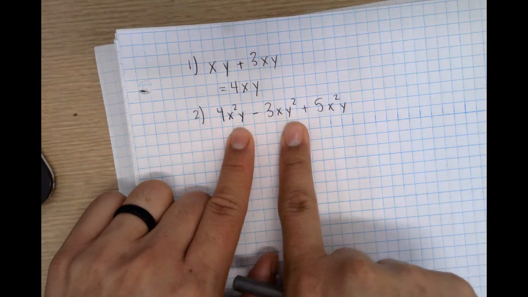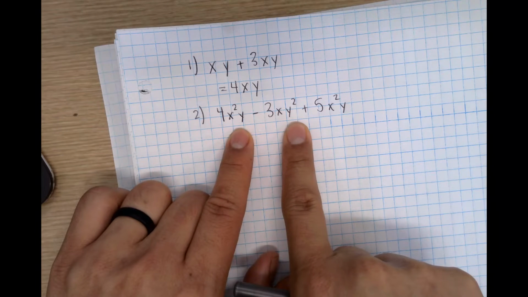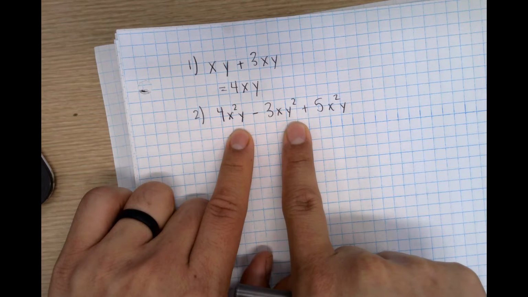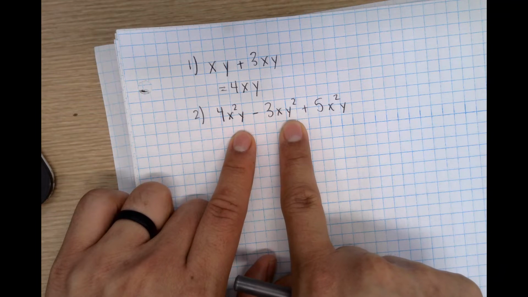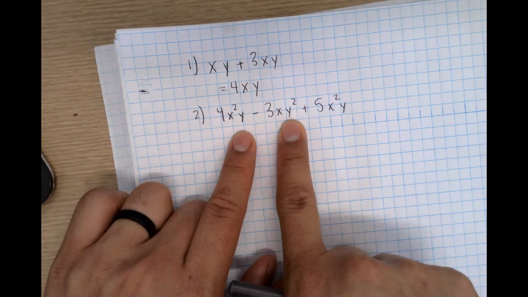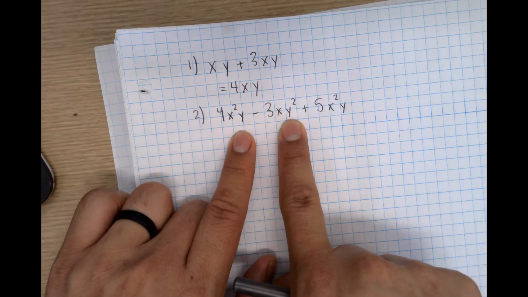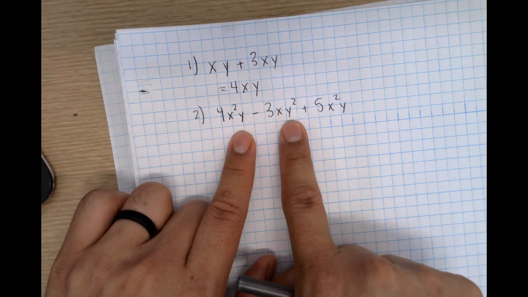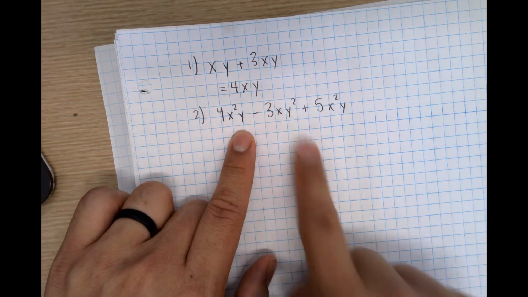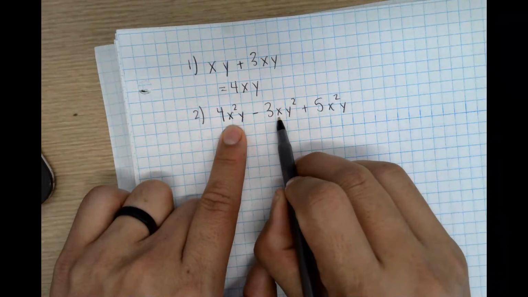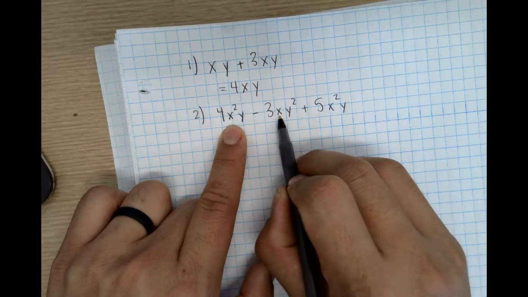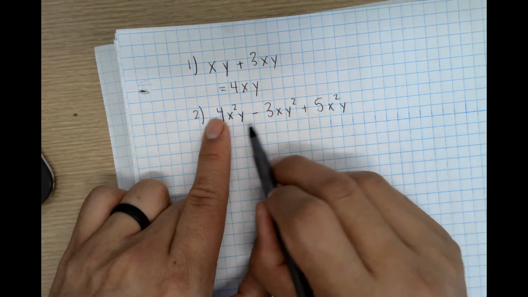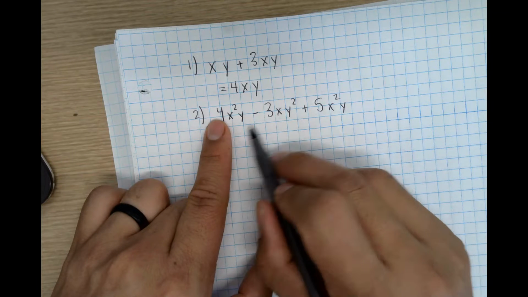Okay, so the biggest help for this chapter is attention to detail. You have to make sure that everything matches up exactly the same. So in this case, you can see that the x's are the same. However, the exponents are not the same. So these are not like terms.